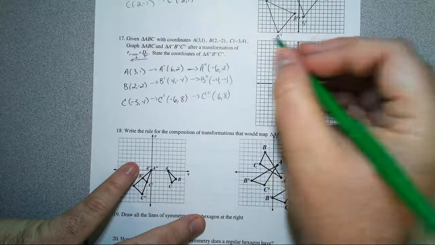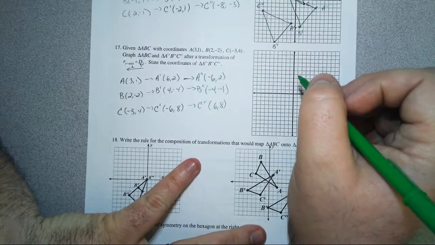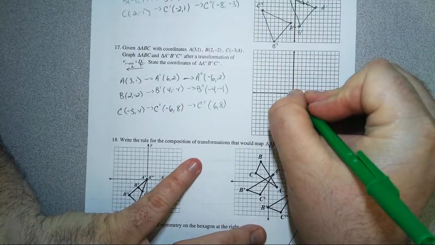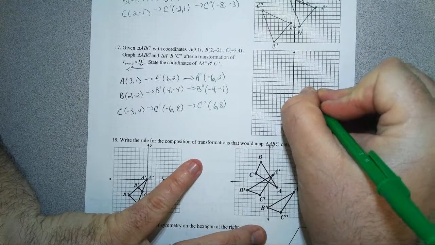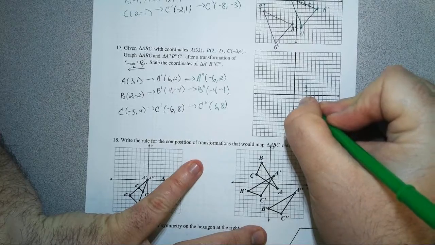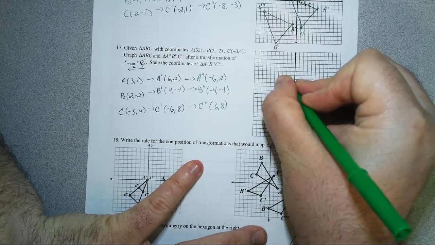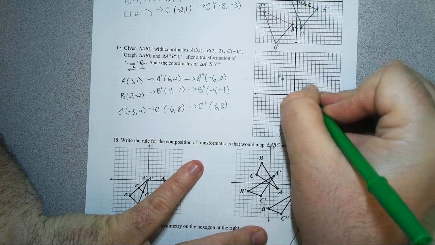We'd have to graph the original and the final, so this one and this one, to get full credit. So let's do this on the graph. We start with (3, 1), so over 3, up 1. There's point A. We have (2, -2) for point B, and then we have (-3, 4) for point C.